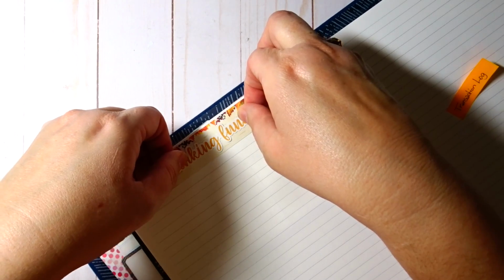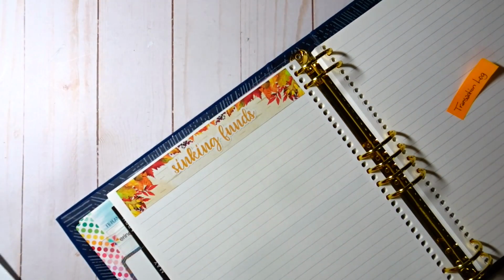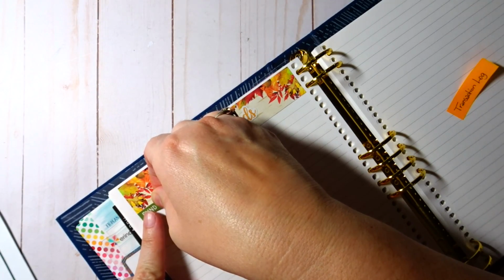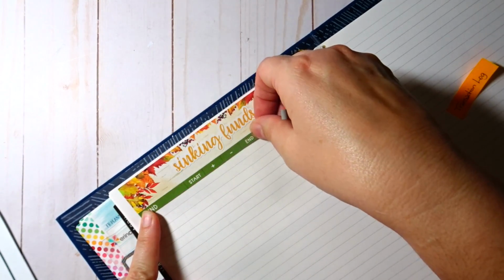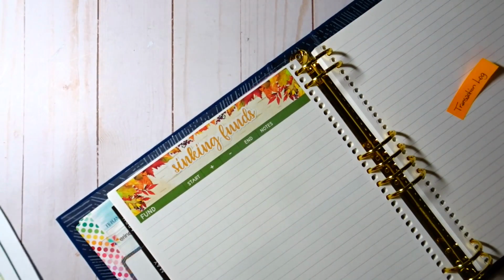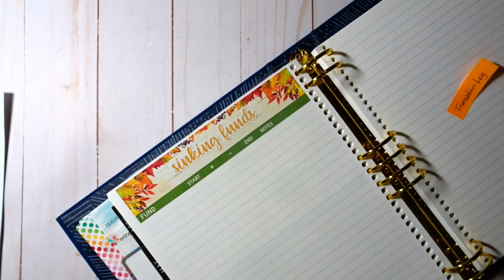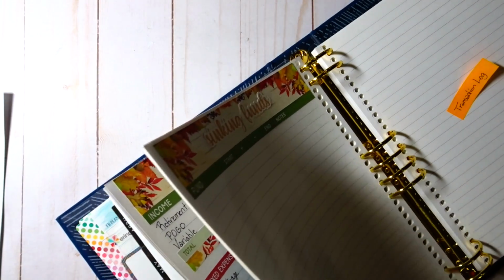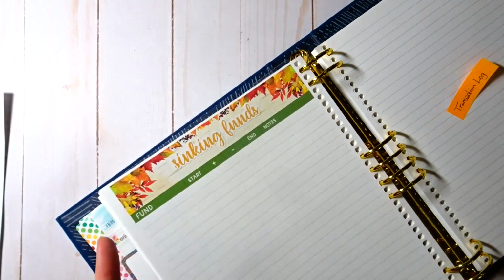Sinking funds. And then I'll put the label down. And then let me just check and see real quick if I completely did my full sinking funds page. I did not.